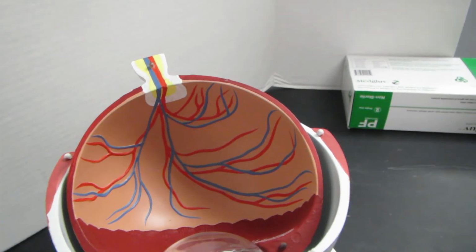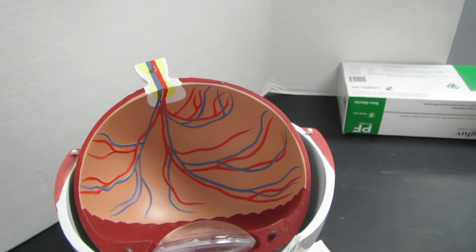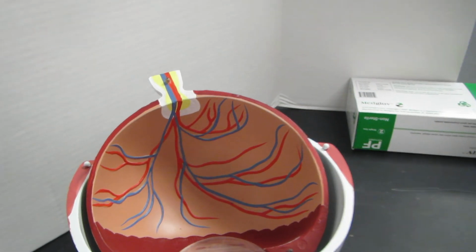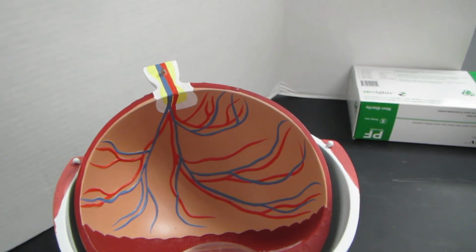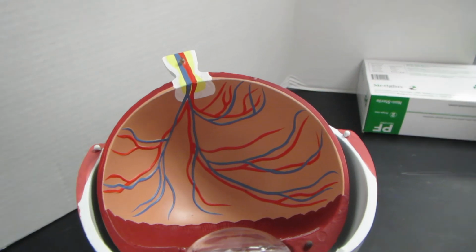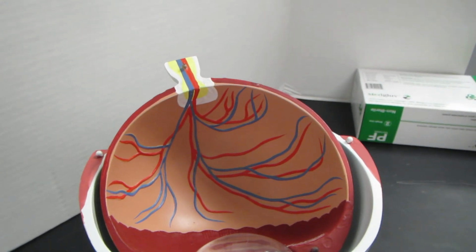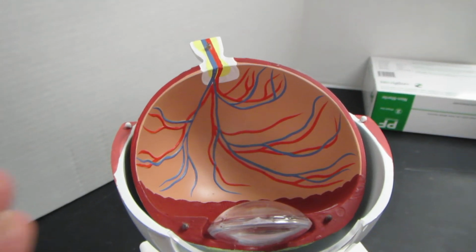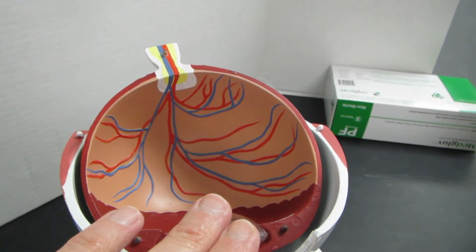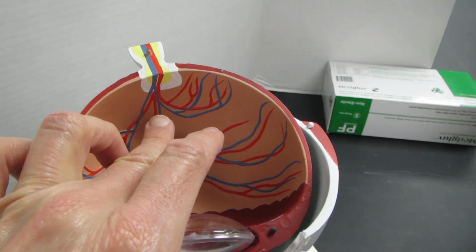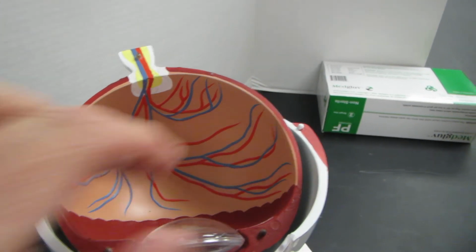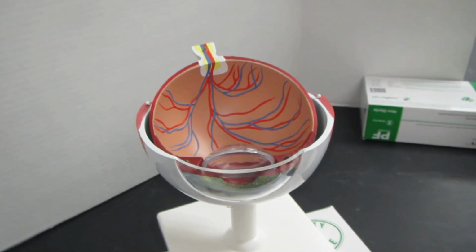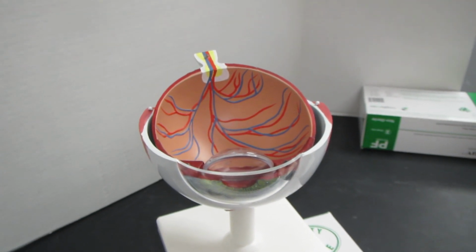They don't have it marked on this model, but there's an area which is referred to as the macula, and inside the macula is the fovea. Those are the areas where we have the most vision cells, the most rods, so we have the best vision there. And everything in our eye is set up to focus light on the fovea and the macula because that's where our vision is best. And there you have a very basic overview of the human eye.